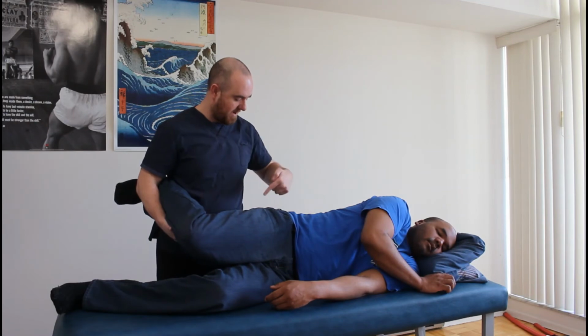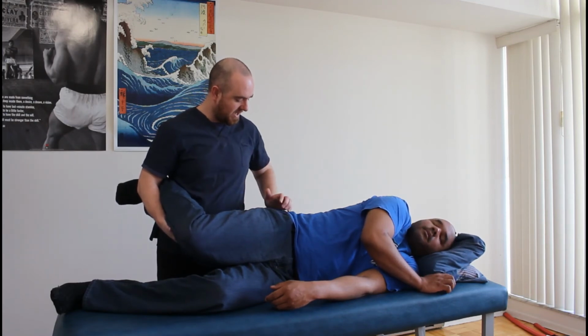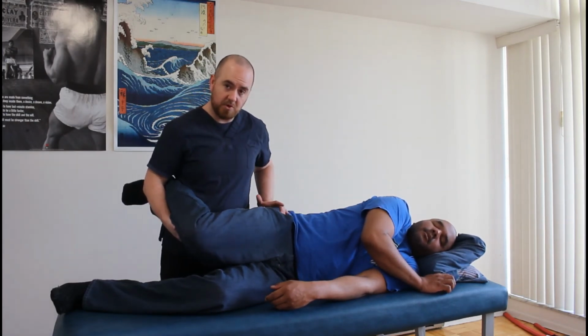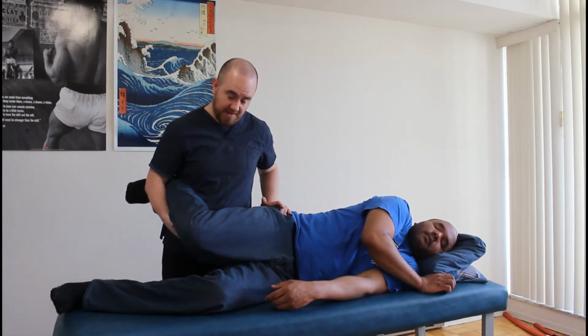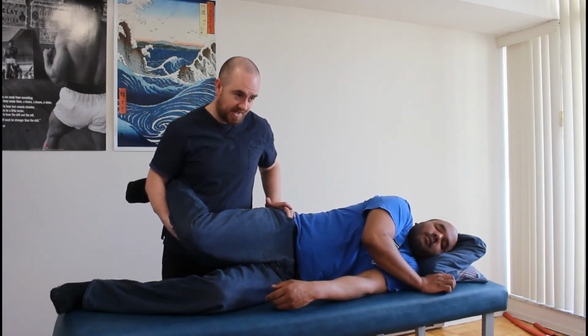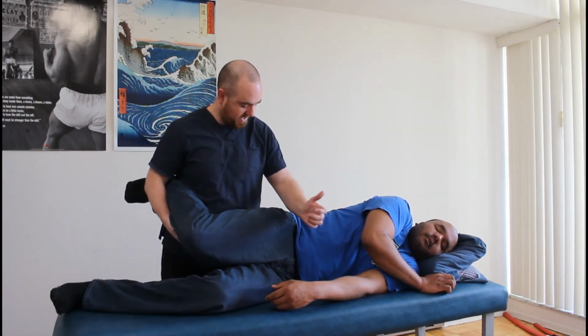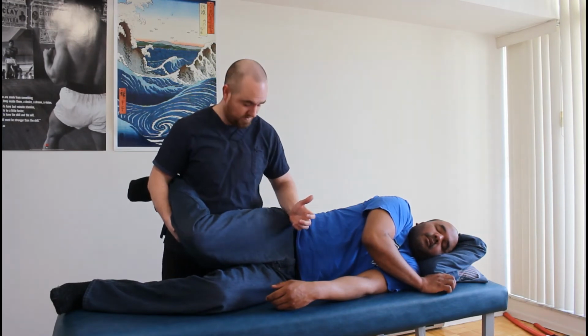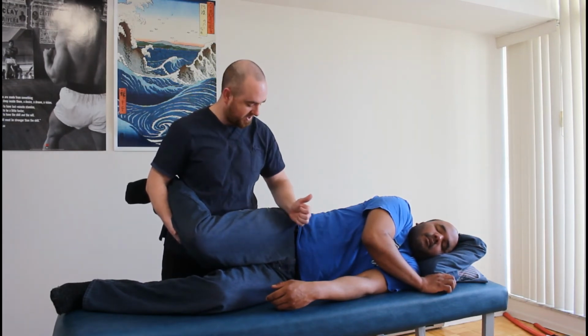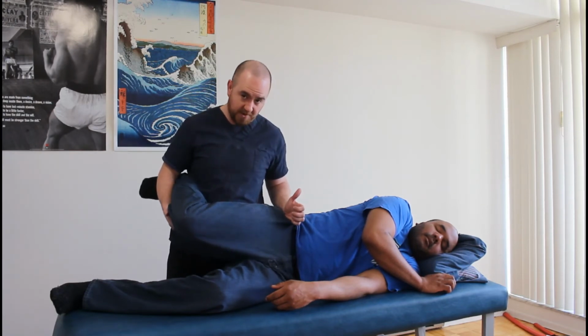So there is a fiber direction that's going to more or less go this way. I can do a push-pull on that tissue there, right? So in this case, I need to move this tissue back more than I need to move it forwards. So I can do something like this, right?